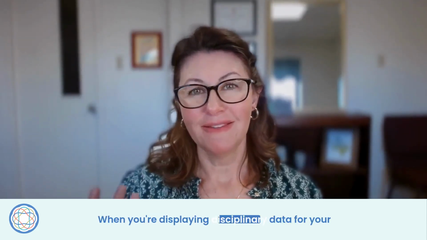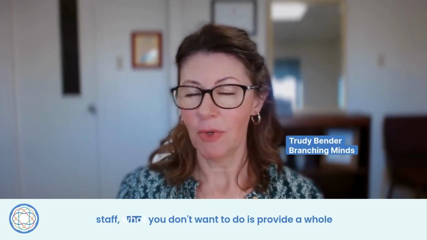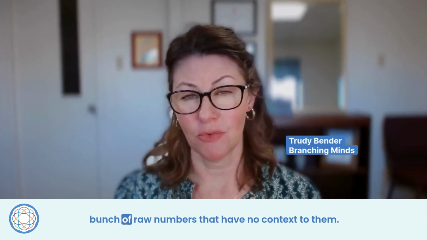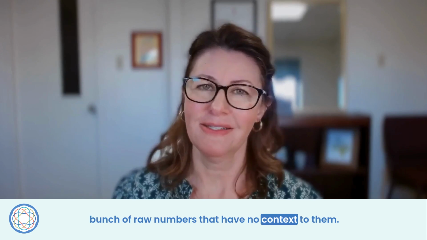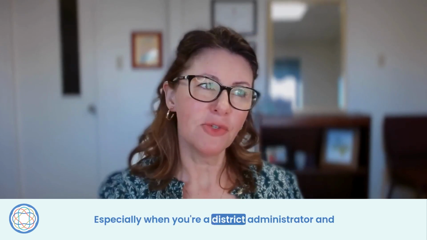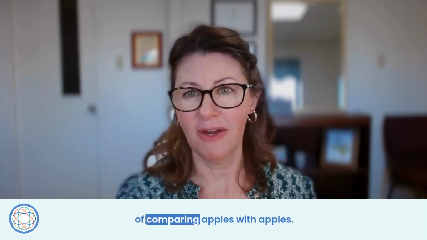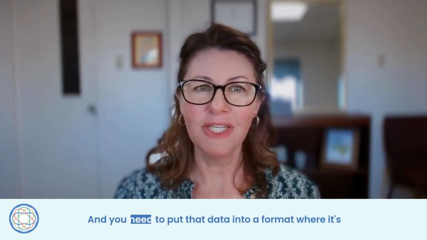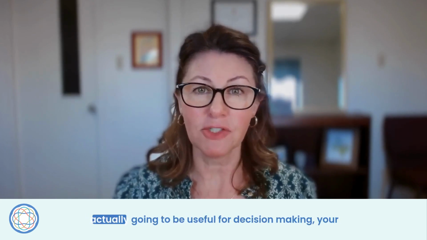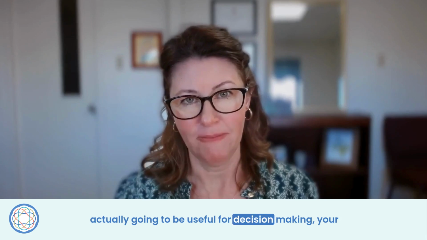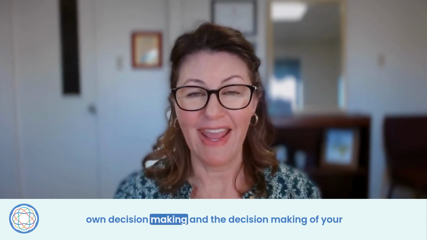When you're displaying disciplinary data for your staff, what you don't want to do is provide a whole bunch of raw numbers that have no context to them. Especially when you're a district administrator and you're looking across campuses, you really need a way of comparing apples with apples. And you need to put that data into a format where it's actually going to be useful for decision making, your own decision making and the decision making of your campus teams.